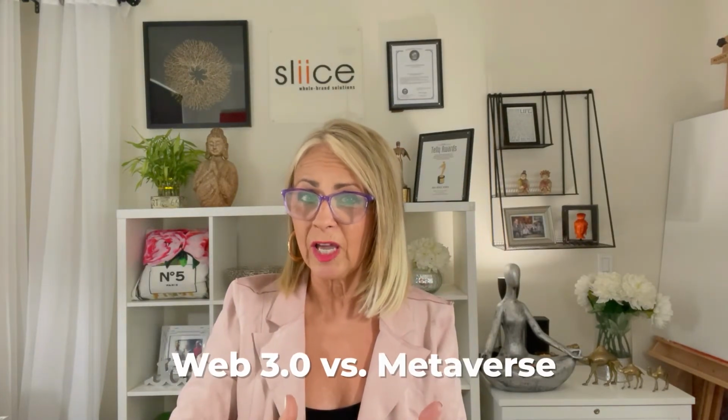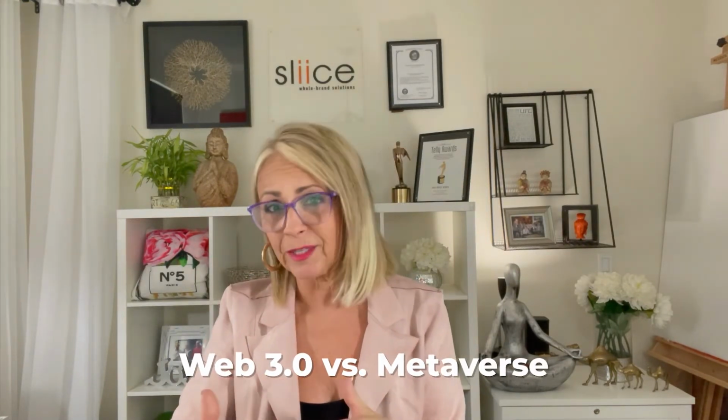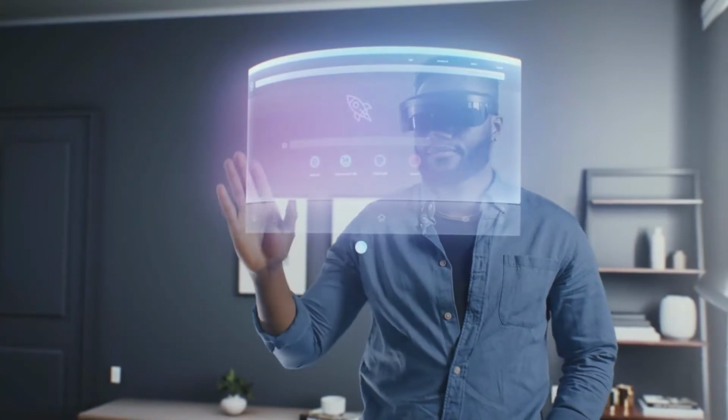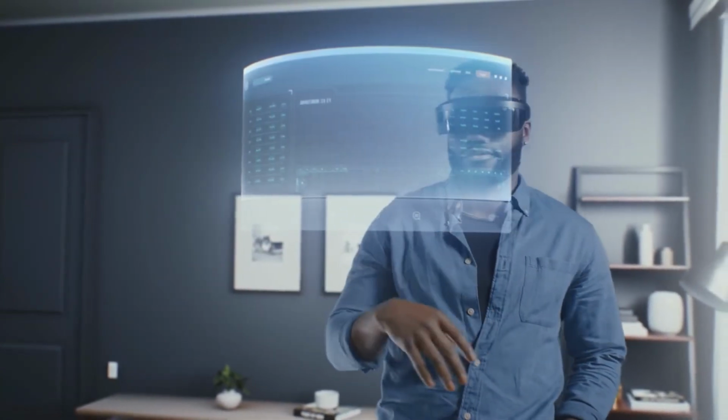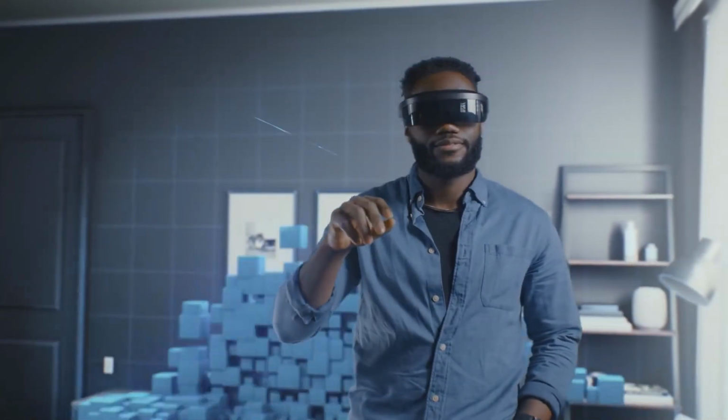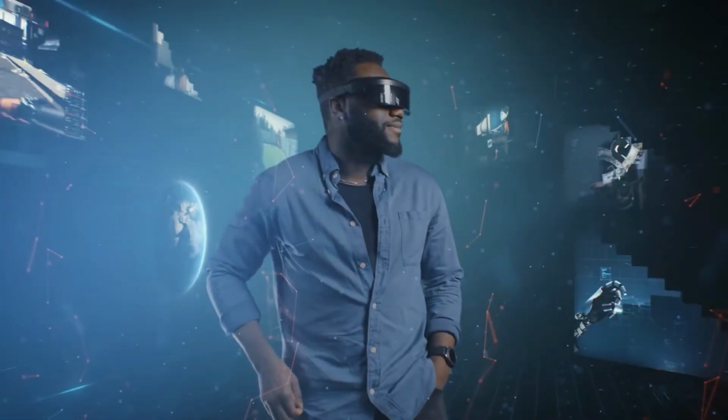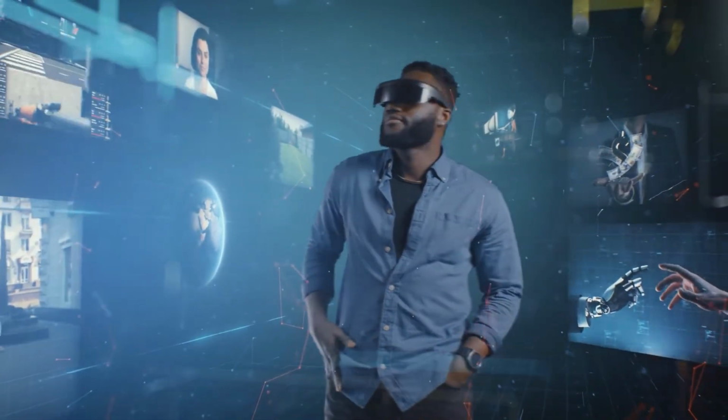So how about Web 3.0 versus Metaverse? How is Web 3.0 different from the Metaverse? We get this question a lot. In a way, they are not really different. Instead, they are extensions of the same idea. Both of these human concepts stem from philosophy and not physics.